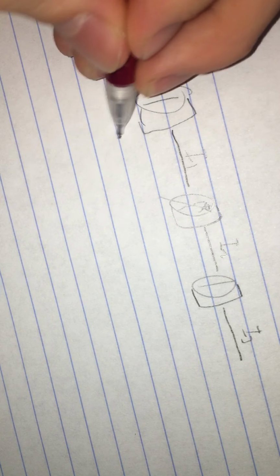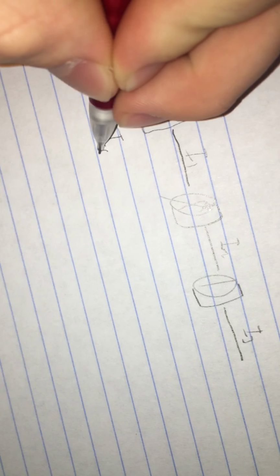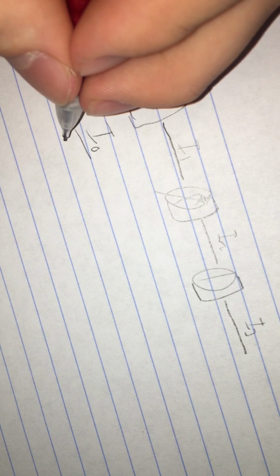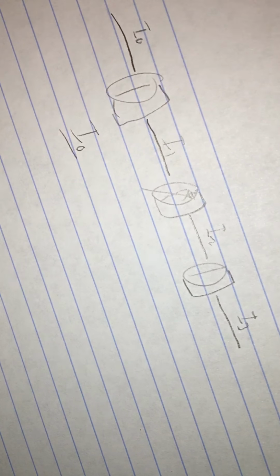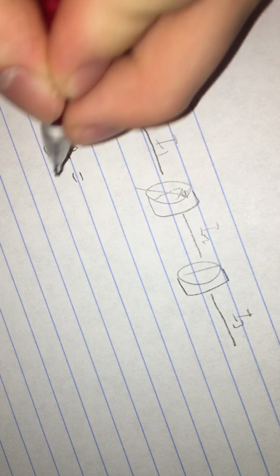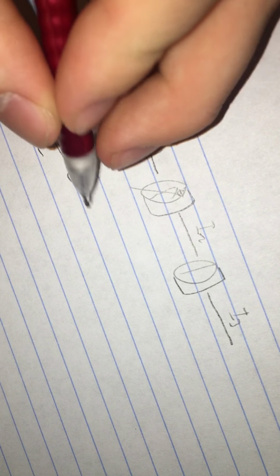So first, when unpolarized light goes through a polarizer, its intensity is cut in half. So I0 over 2 equals I1.